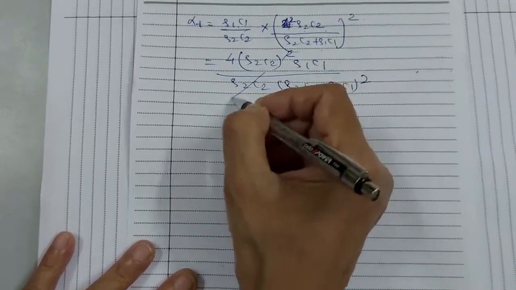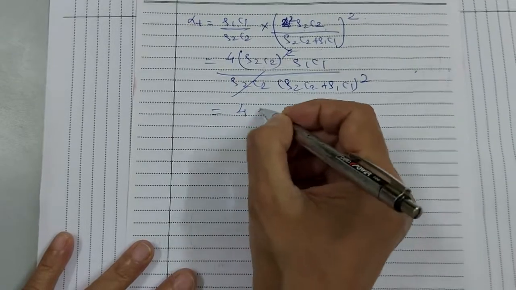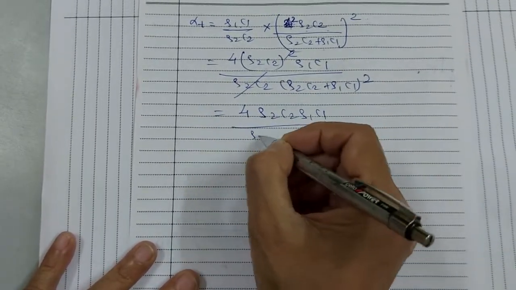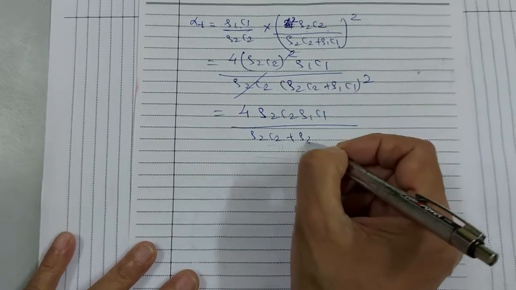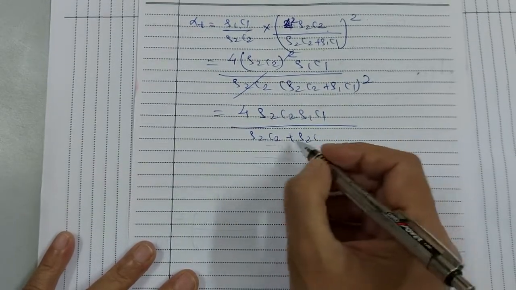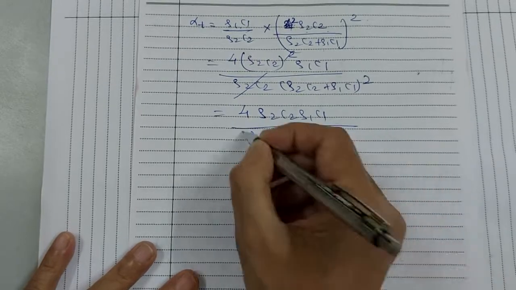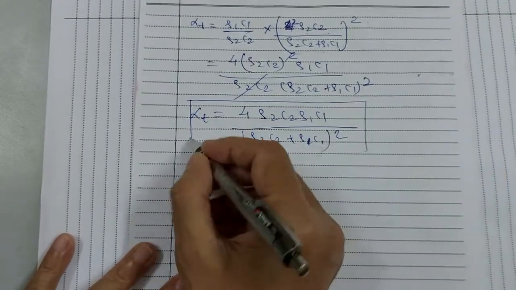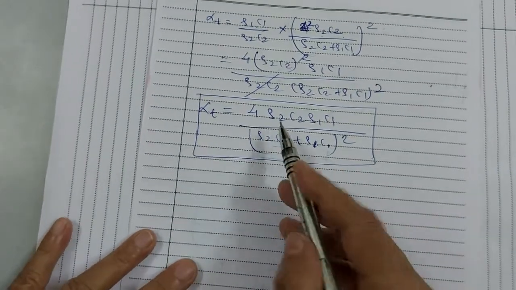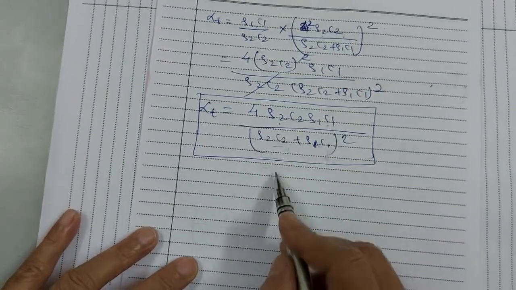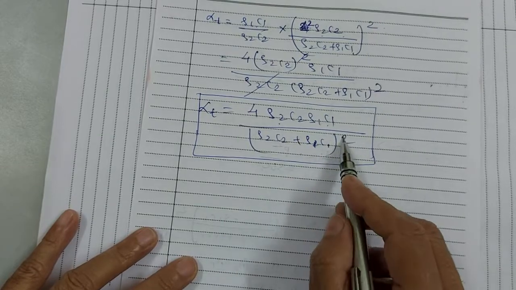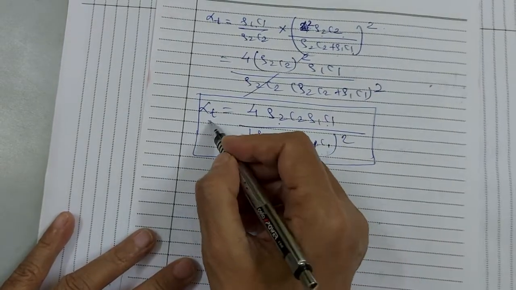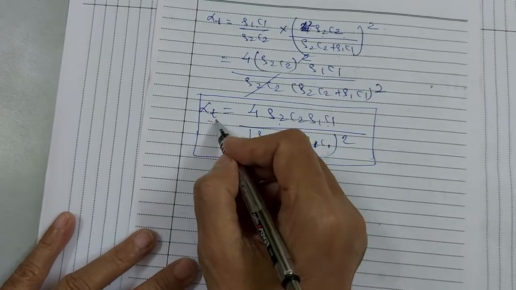One part cancels and we have 4 times rho 2 C2 rho 1 C1 divided by rho 2 C2 plus rho 1 C1 bracket square. This is the value of alpha t, the expression of the sound power transmission coefficient.